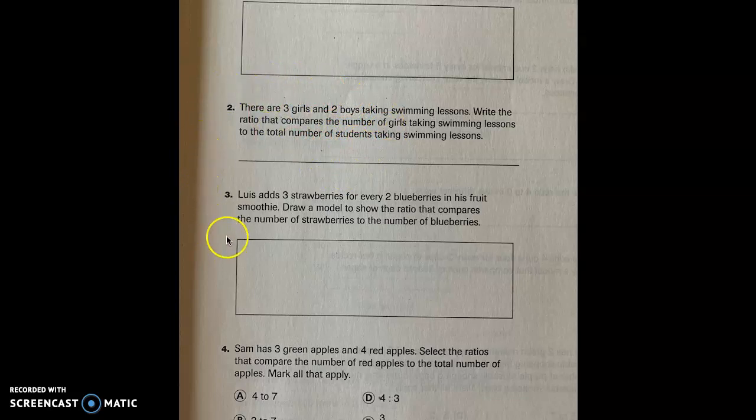Question number 3. Lewis adds 3 strawberries for every 2 blueberries in his fruit smoothie. Draw a model to show the ratio that compares the number of strawberries to the number of blueberries. So again, make sure you write your ratio first. How many strawberries on top, how many blueberries goes on bottom, and then draw a picture. Again, you can just use circles to draw the strawberries and circles to draw the blueberries, or you can draw circles and stars, whatever is easiest.